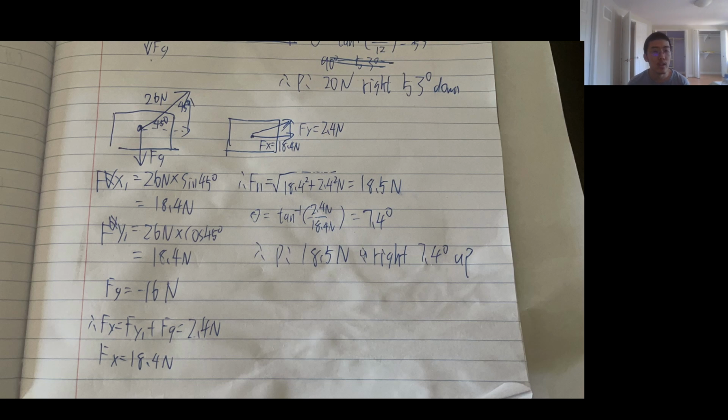Then we need to calculate the angle. The angle theta equals tangent to the power of -1 of (2.4 newtons over 18.4 newtons), which equals 7.4 degrees. And we have this final answer.